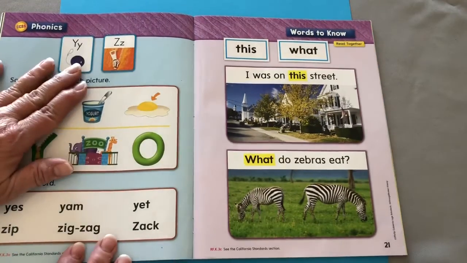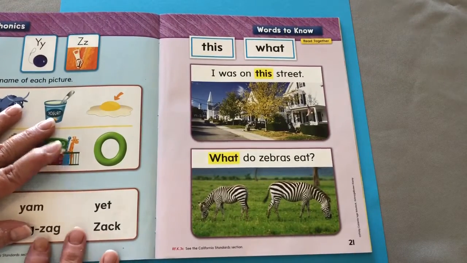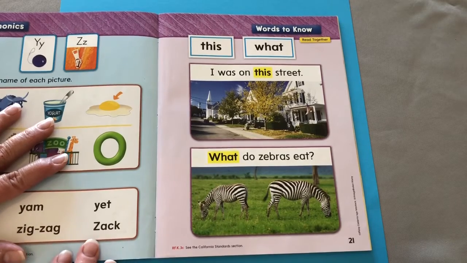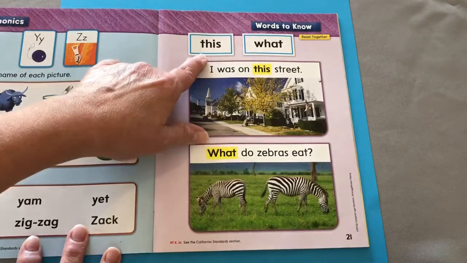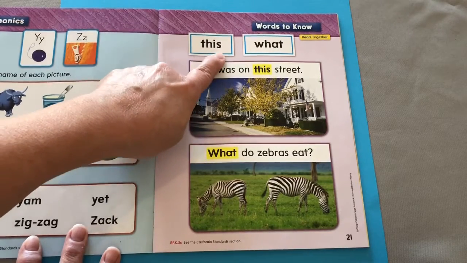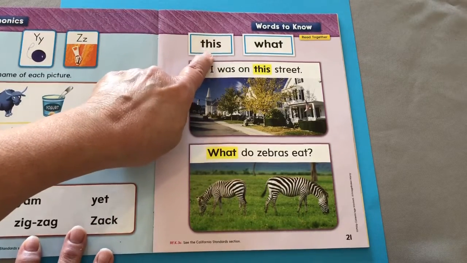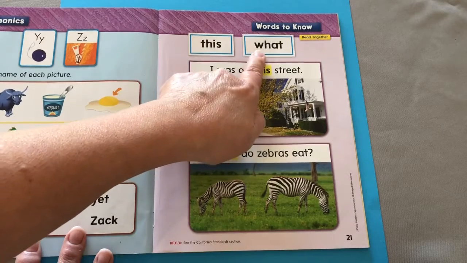We looked at the letters earlier, and now let's look at our fast as a snap words, and we can also read the story together. The first word is this. This, remember that TH sound we've been practicing. And what.